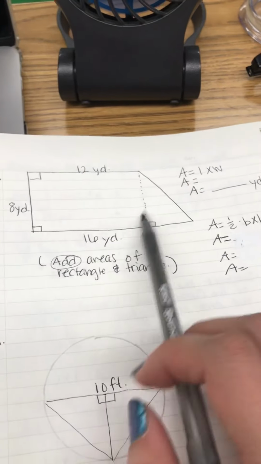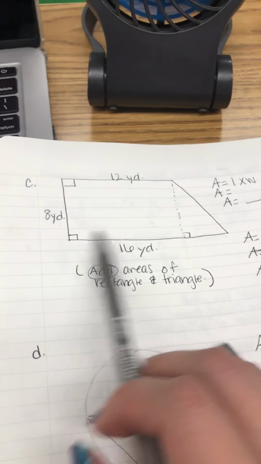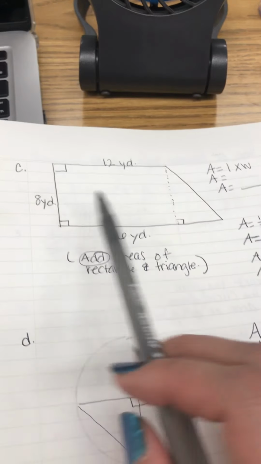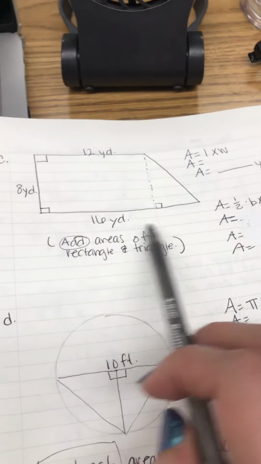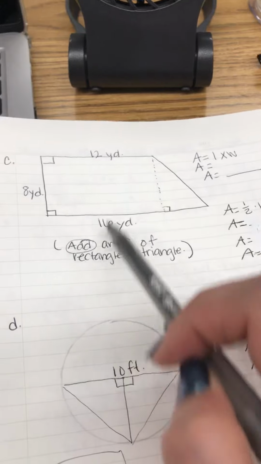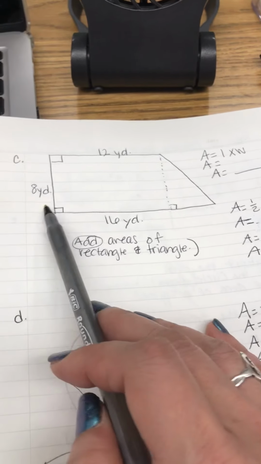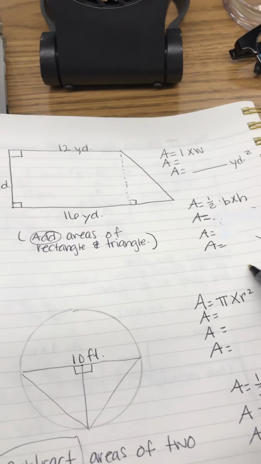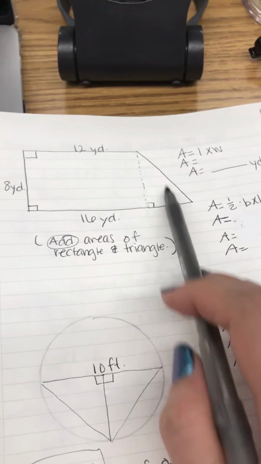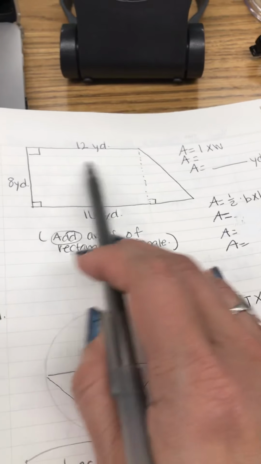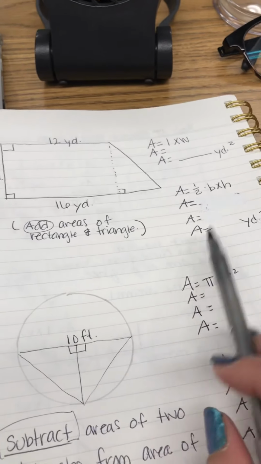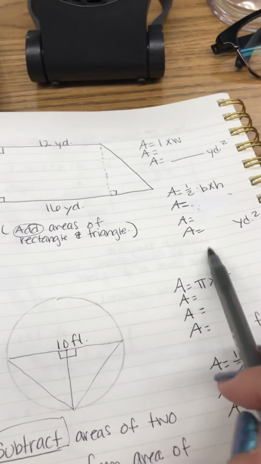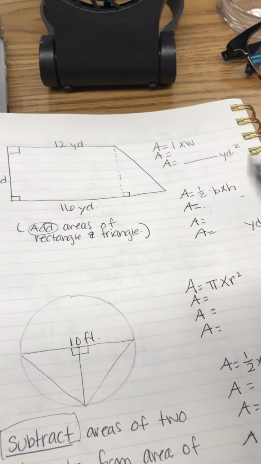So again, the first section for length times width is just this section right here, which is 12 times 8. And for the triangle, remember, subtract 16 from 12, then multiply that by 8, and then you find your square yards. Okay, then after you figure that out, you've got to add it, because this is the whole section, right? So you add the answer to this and the answer to your triangle, and that's the answer for the third portion. So again, 1, 2, 3.